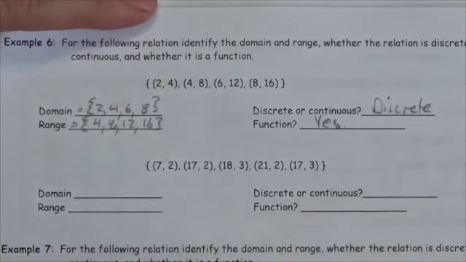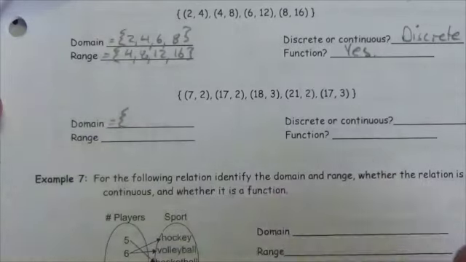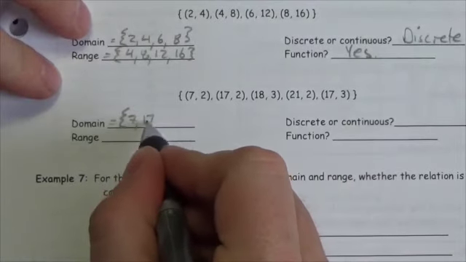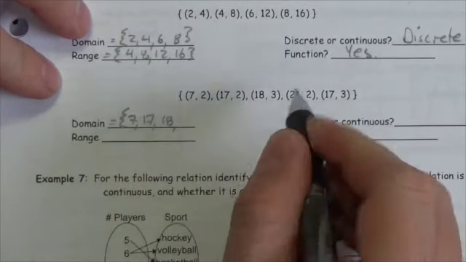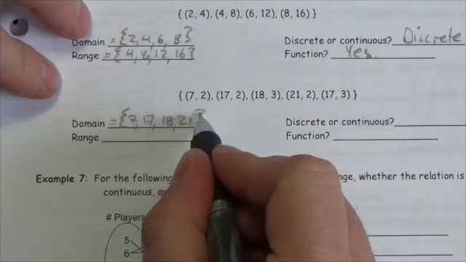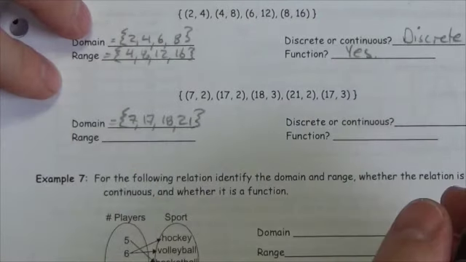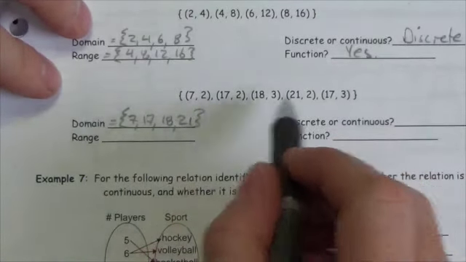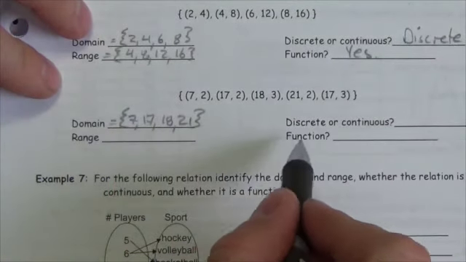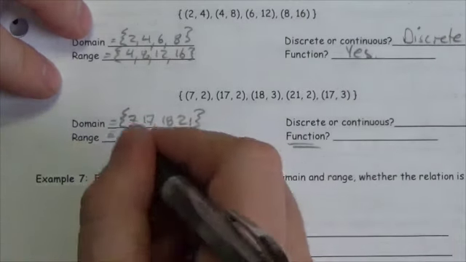Yes, it is. Now come down here. Again, my domain is going to be the set of values of the independent variable. So 7, 17, 18, 21, and 17. Well, now look at that. I don't need to write that twice, because if it shows up in the set once, that's all I need. As soon as I realize I don't need to write that because it's already in there, that suggests to me heavily that this isn't a function. We'll come back to that in a moment.